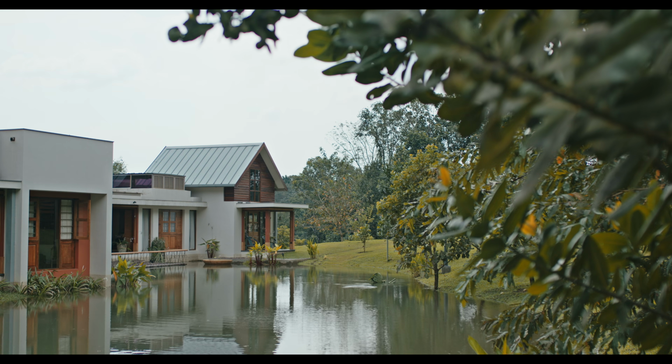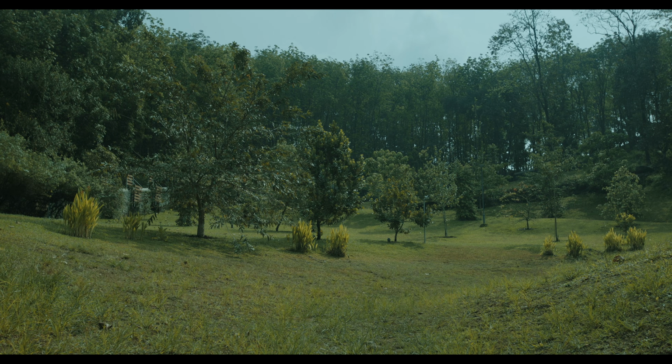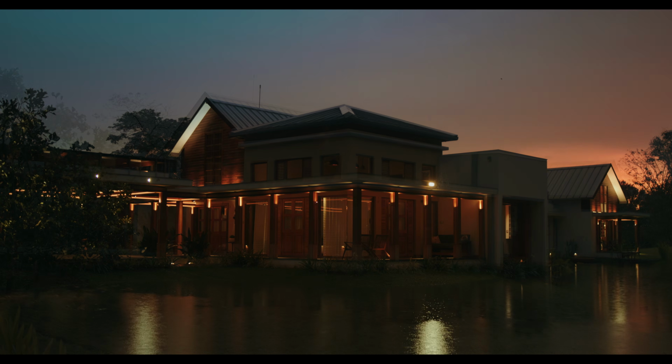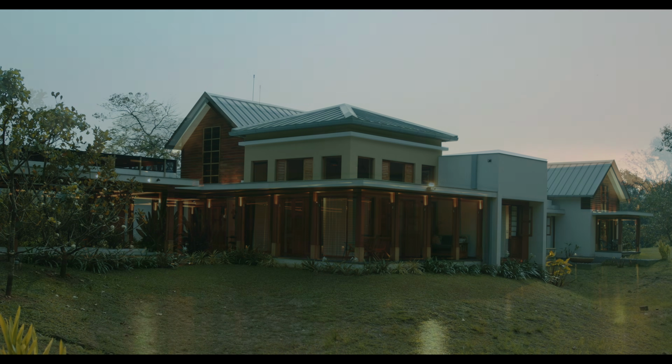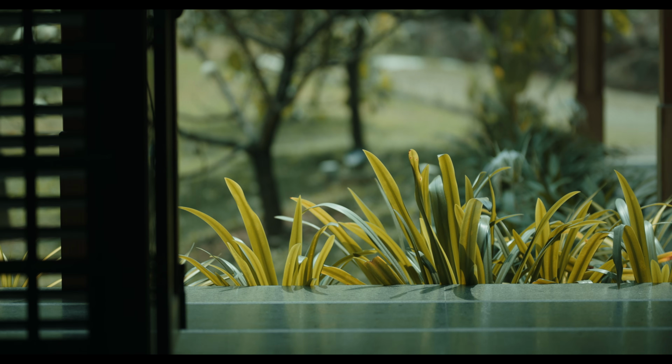At the end of the rainy season, the opposite happens. The water level starts dropping, the grass comes back, and slowly the water plants die out, and it goes back to being a lawn like you see it now. And the house, it's watching all this.